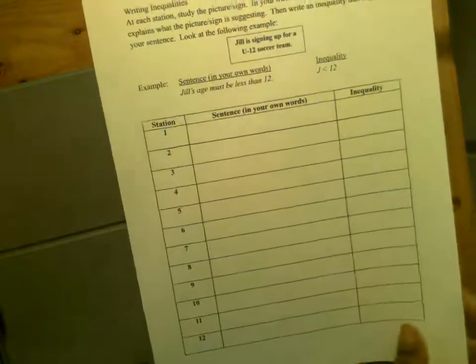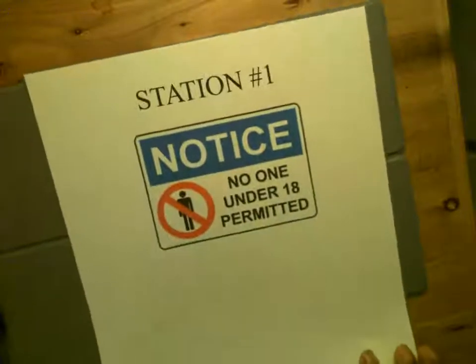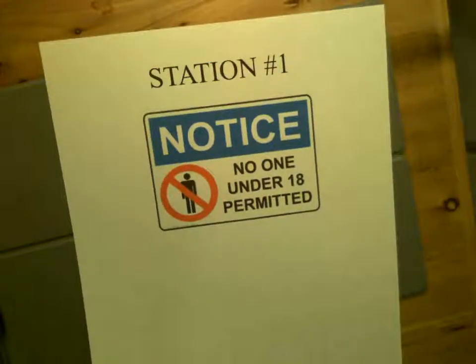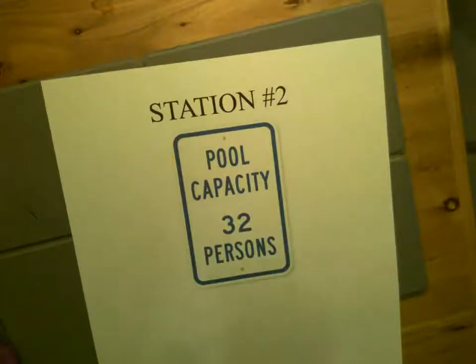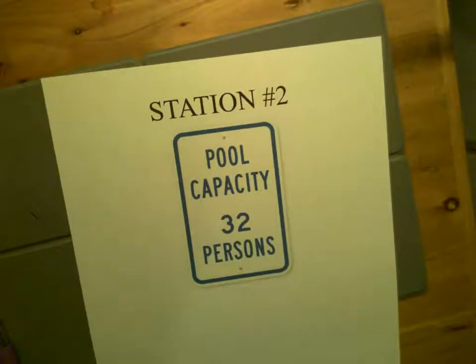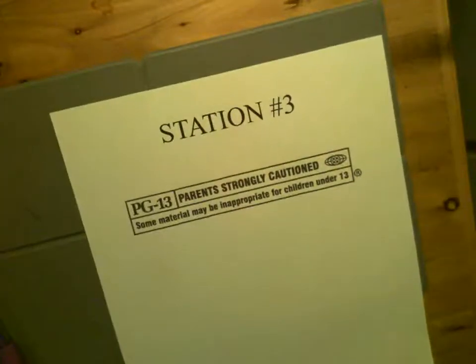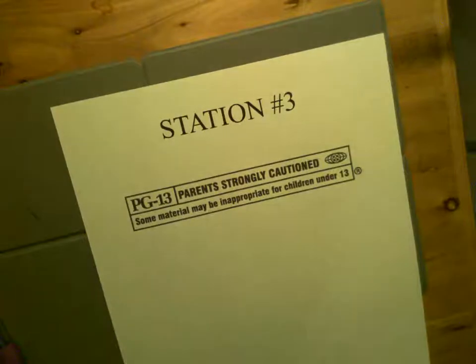All right, we're going to start with station 1 or picture number 1. This is picture number 1. I'm going to pause for the cause, give you a chance to write. Number 2. All right. Number 3. Don't forget to write the sentence and the inequality.